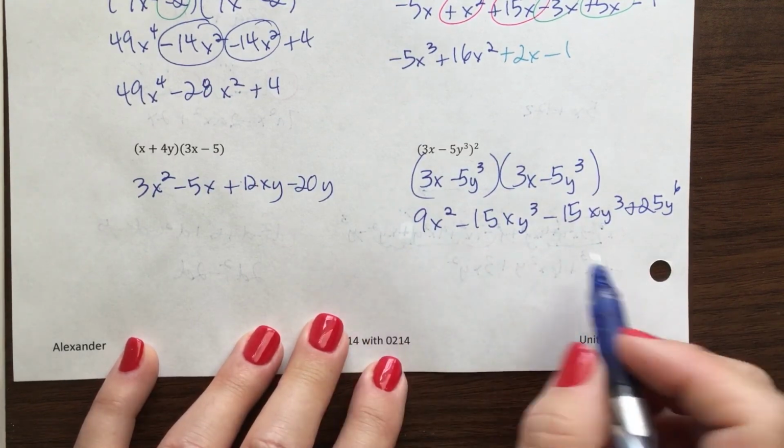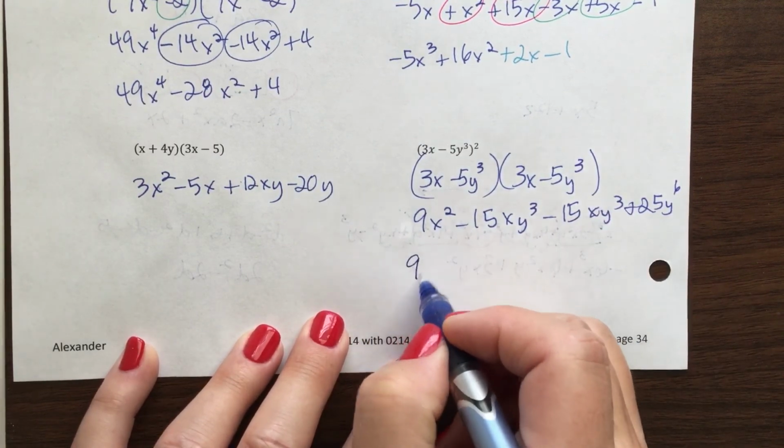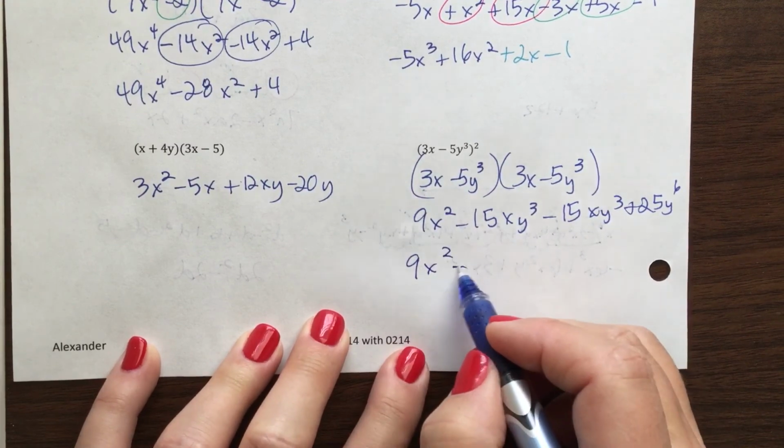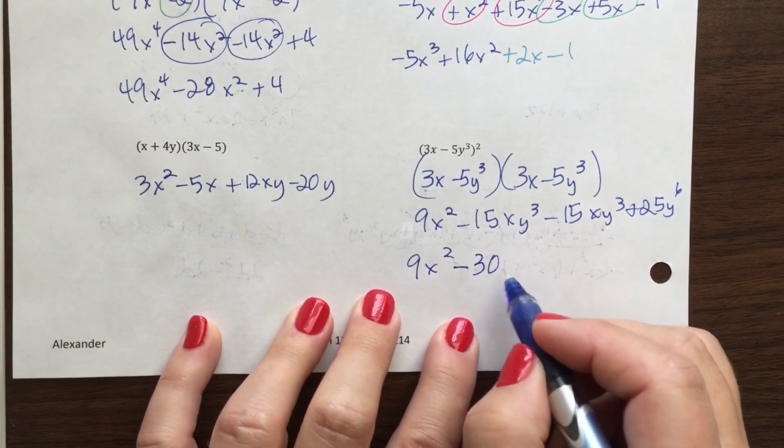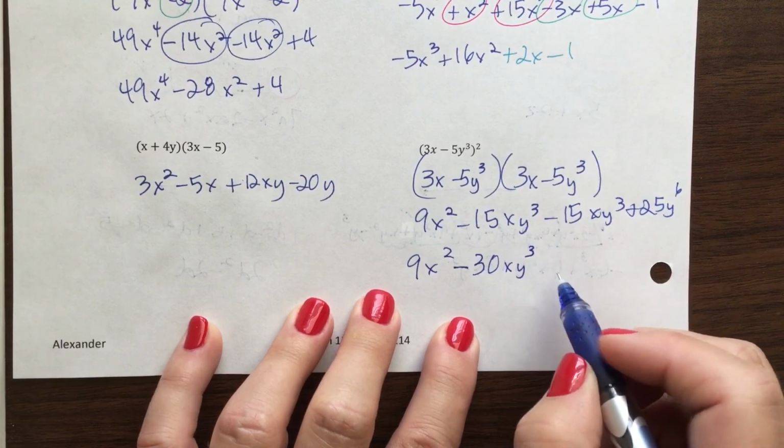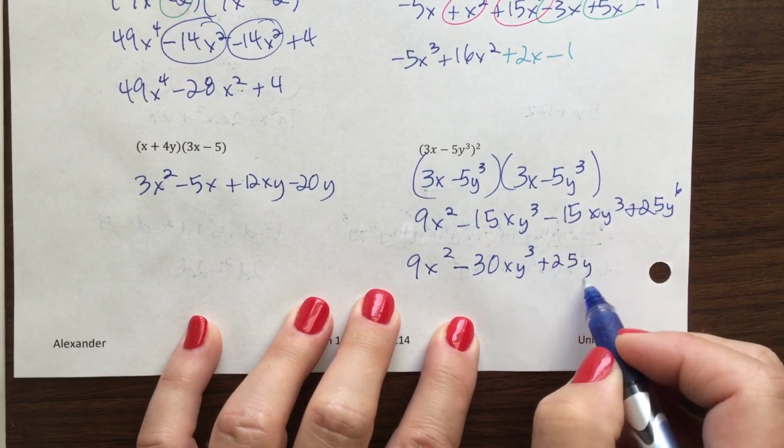And the only thing that I can combine are these middles. So it should end up being 9x squared minus 30xy to the third plus 25y to the sixth.